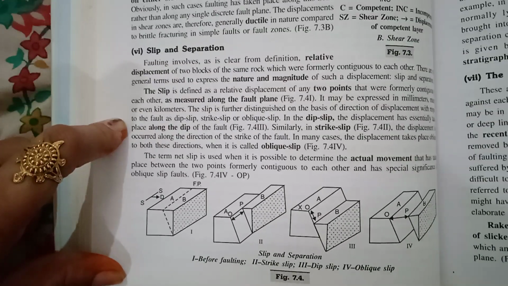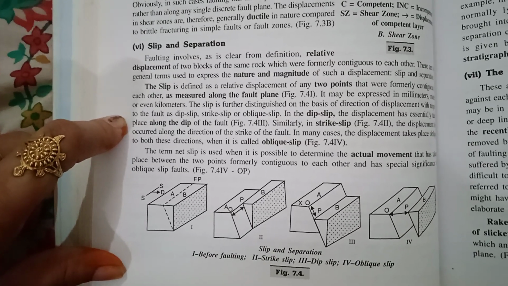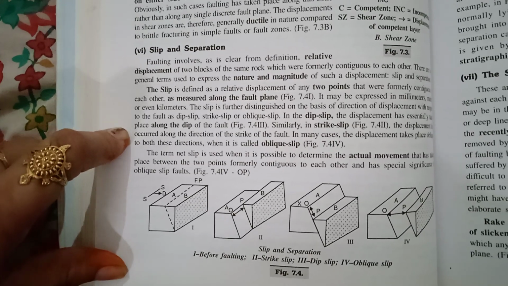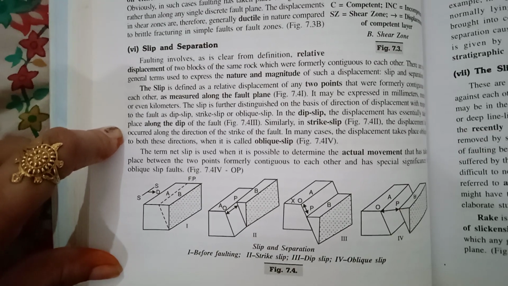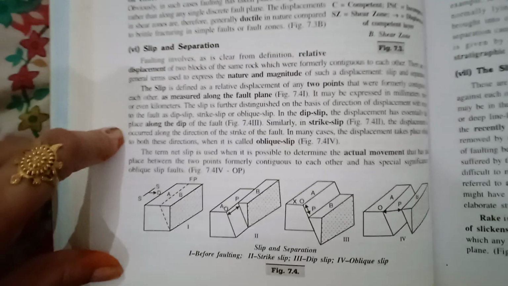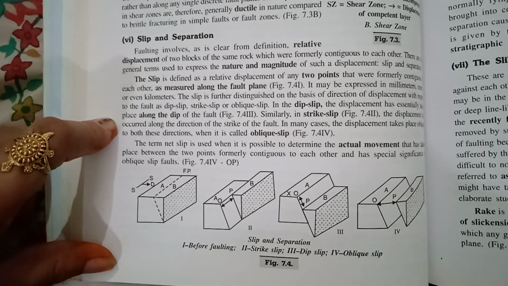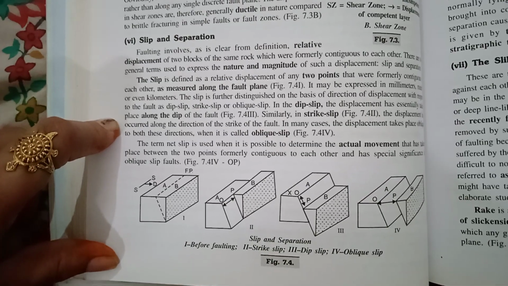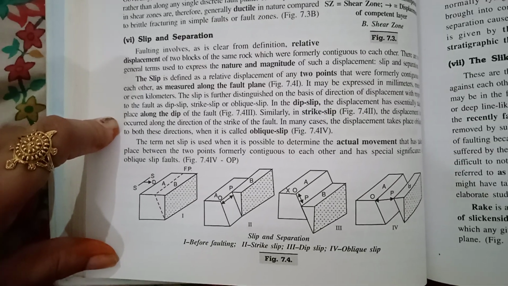So in the dip slip, the displacement has essentially taken place along the dip of the fault. Similarly, in strike slip, the displacement has occurred along the direction of the strike of the fault. In many cases, the displacement takes place oblique to both these directions, when it is called oblique slip. The term net slip is used when it is possible to determine the actual movement that has taken place between the two points formerly contiguous to each other, and has a special significance in oblique slip faults.